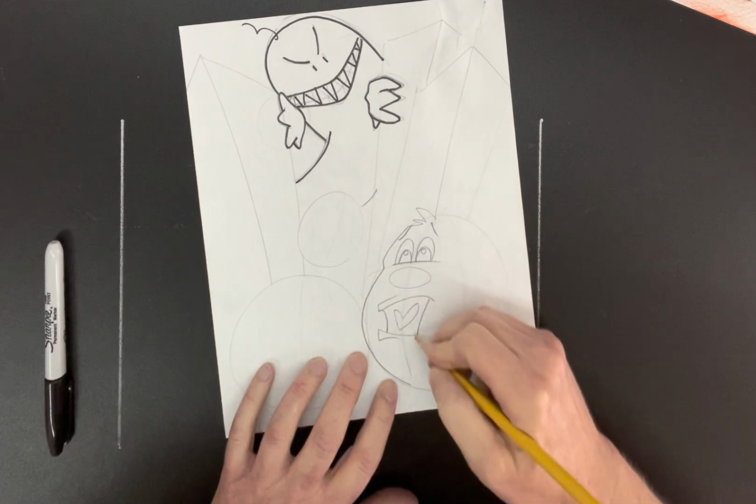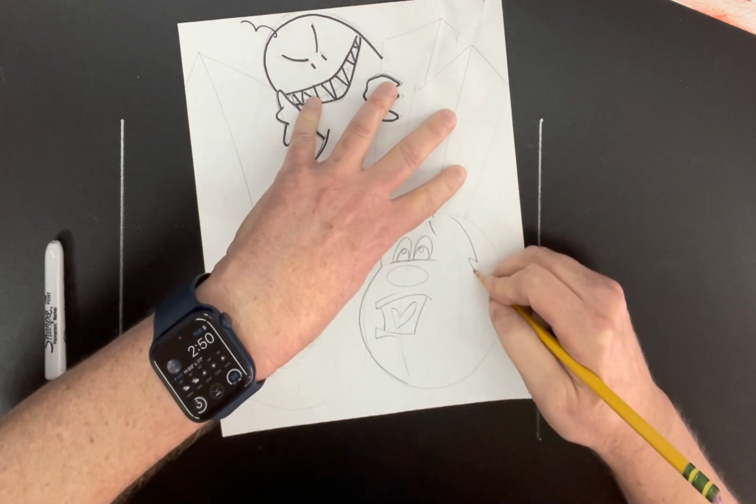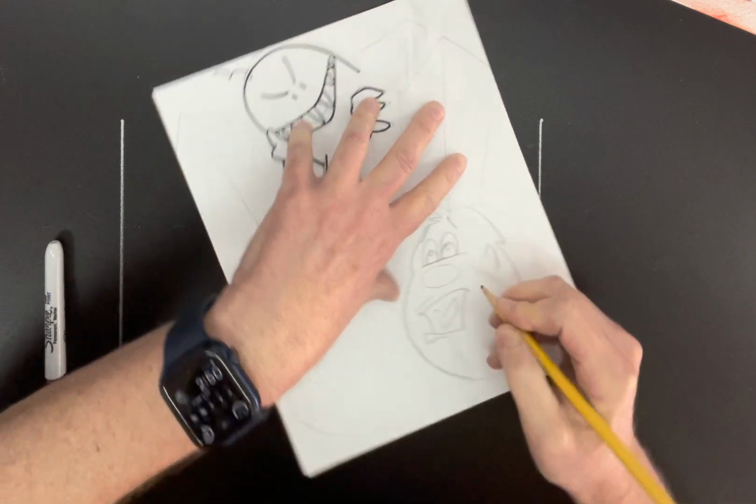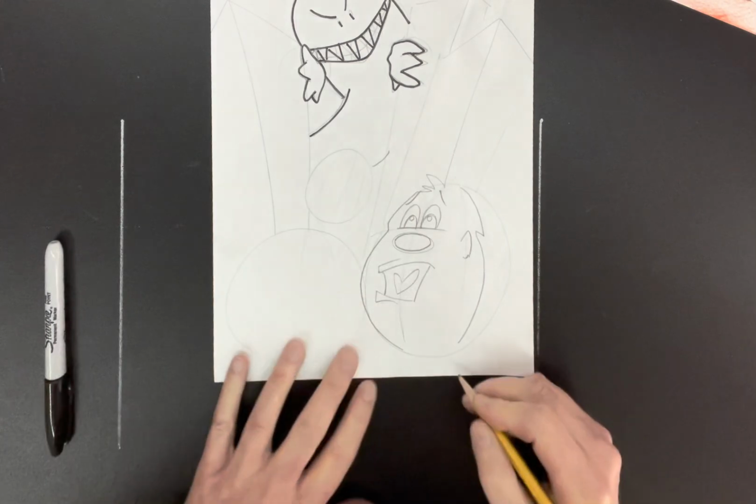I'm going to go ahead and shape the cheek a little differently. Come in, narrow in on the head. There's a little hair right there. Put in a lip. Darken that nose. Maybe make it a little bit smaller.